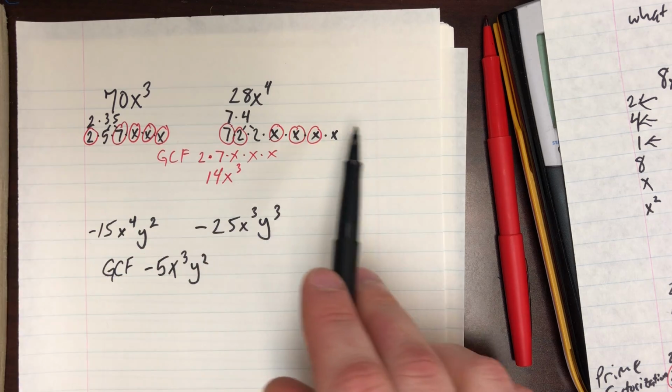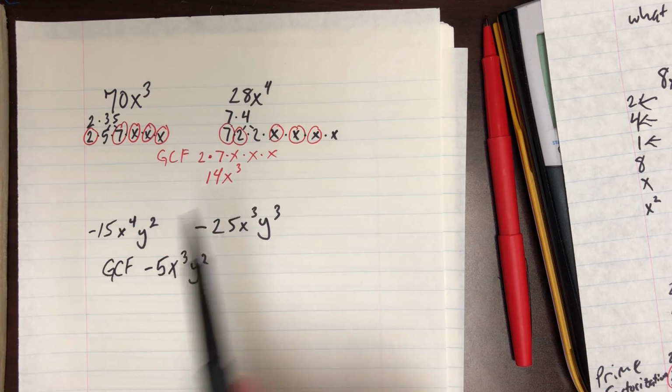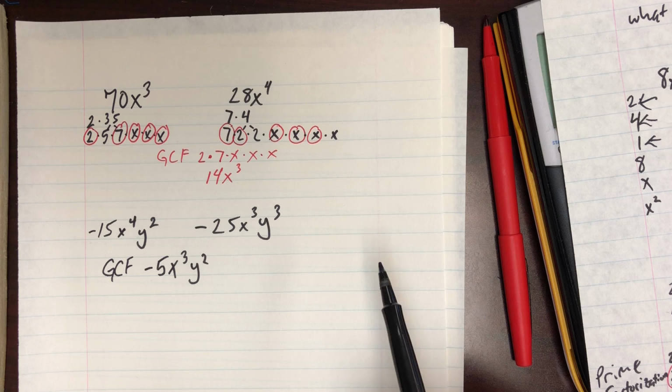But this prime factorization method where you break it all the way down will always work. It just sometimes takes a little bit of time.